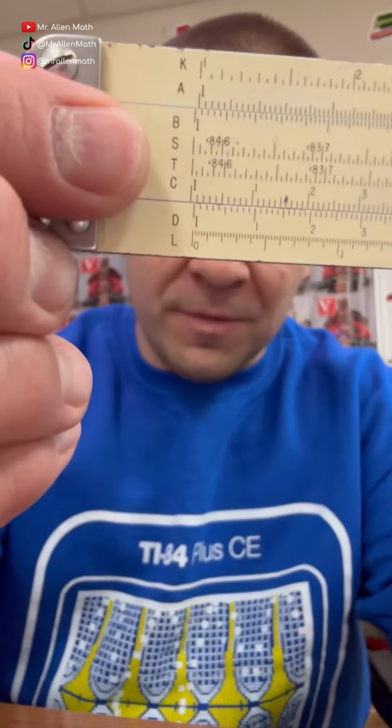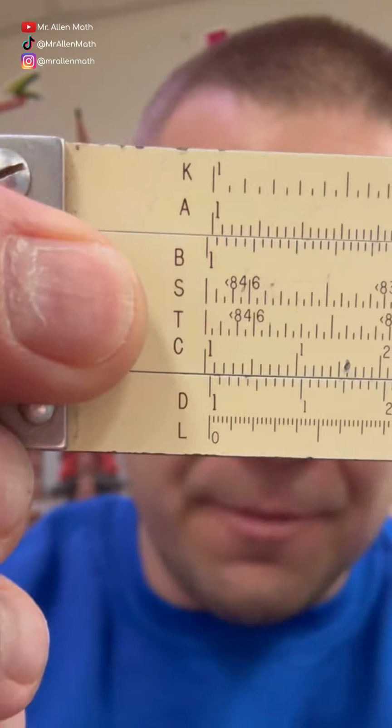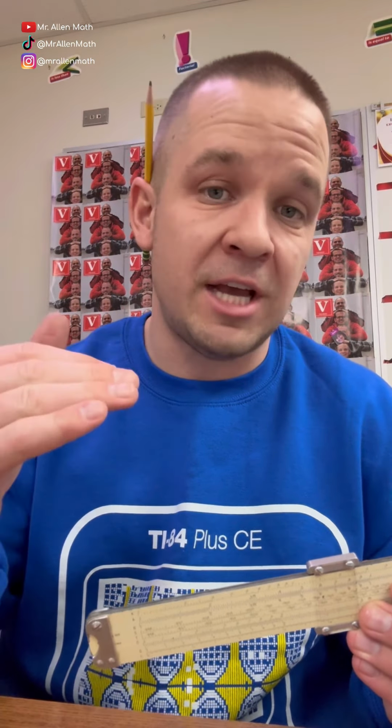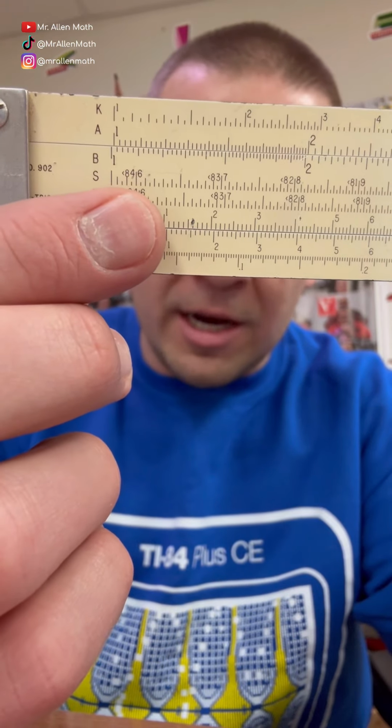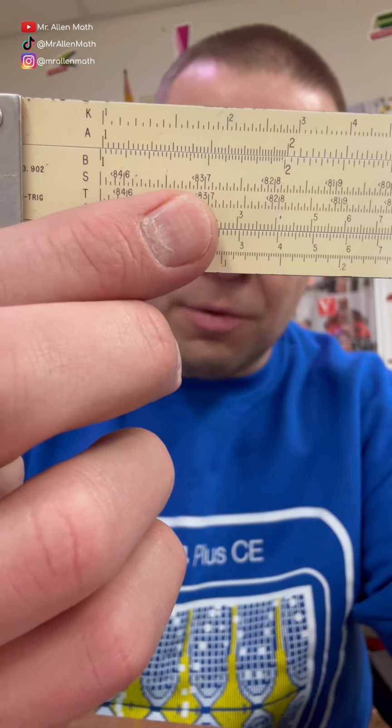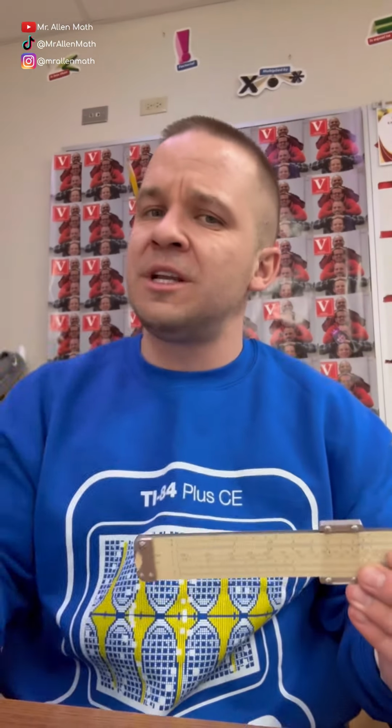So if we look over here, I've got S and T. Now, S is for my sine and cosine functions. T is for tangent. And you'll notice there's actually two numbers there. There's an 84 with an arrow and a 6 with an arrow. Then we have an 83 with an arrow and a 7 with an arrow. What's significant about all those numbers? They add to 90 degrees.